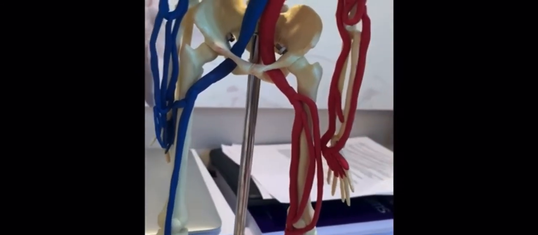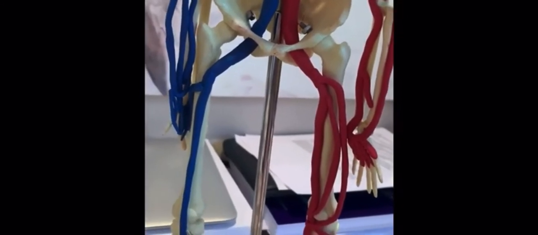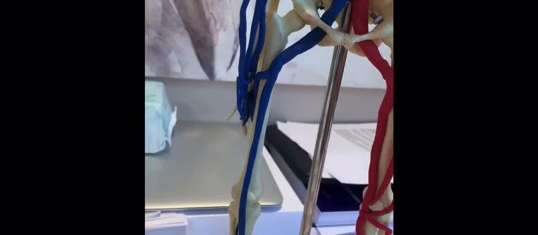Where it joins at the knee, where the popliteal vein is, and that flows to the femoral vein, to the external iliac vein here.